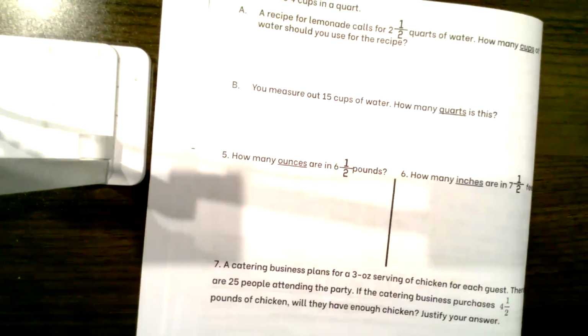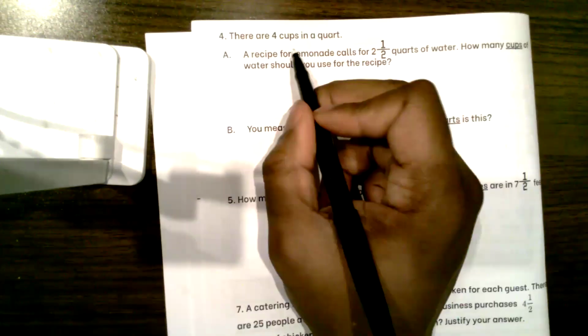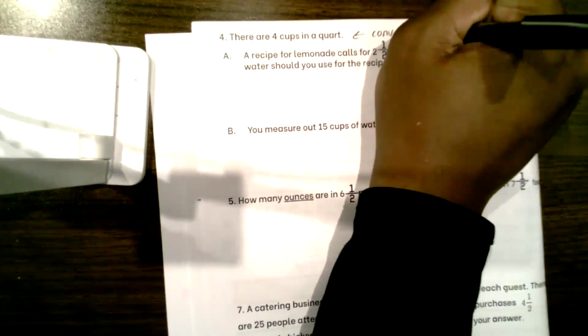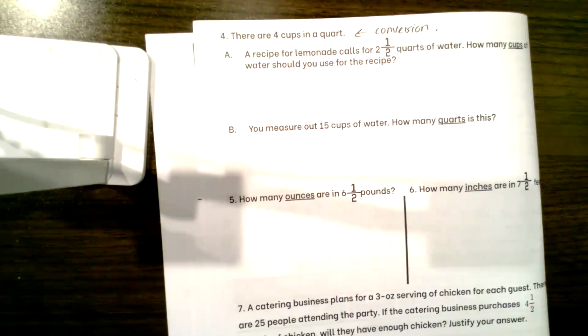So let's get into some work. So it's already starting off. There are 4 cups in a quart. That's a conversion. 4 cups in a quart. A recipe for lemonade calls for 2½ quarts. How many cups of water should you use? So here's what we know. We know that there are 4 cups in a quart.